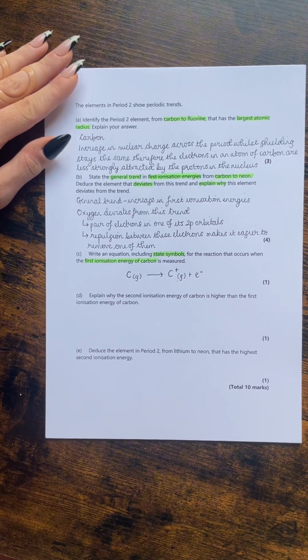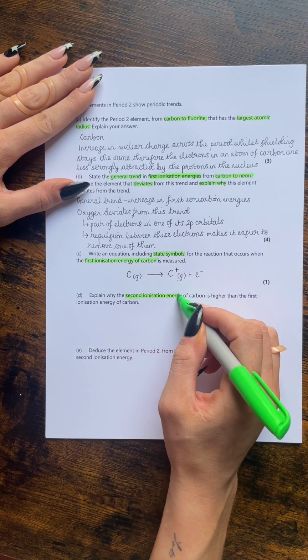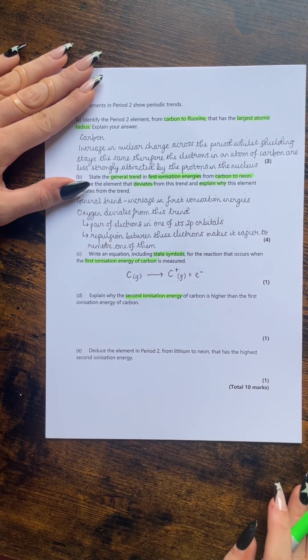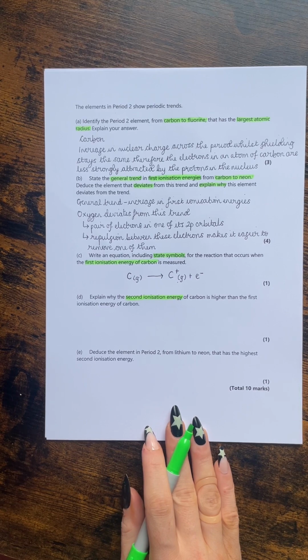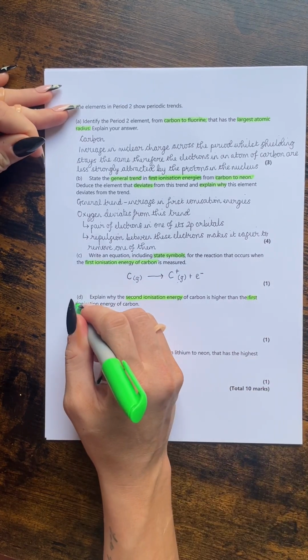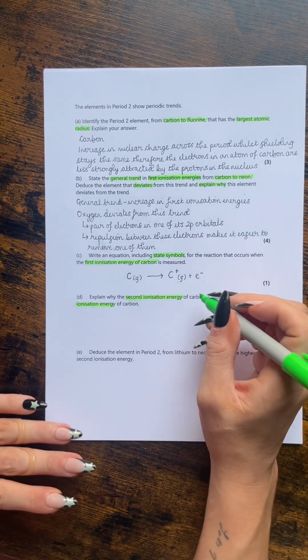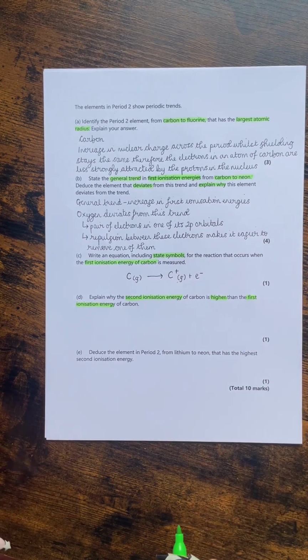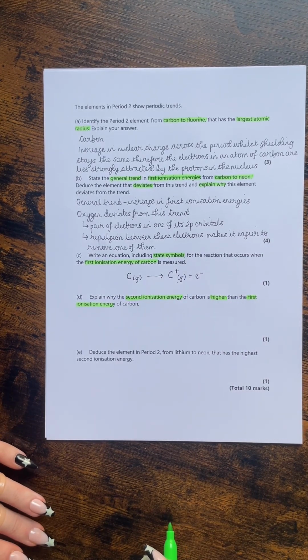The next question is then thinking a little bit more about those successive ionization energies. So we're comparing the second ionization energy of carbon to the first ionization energy of carbon, and we have to say why the second ionization energy is higher, i.e. why it takes more energy to take that second electron away.